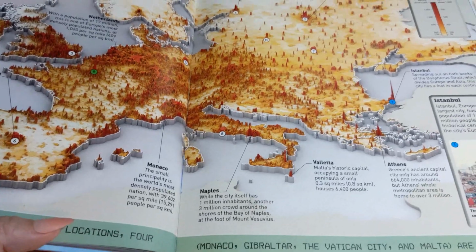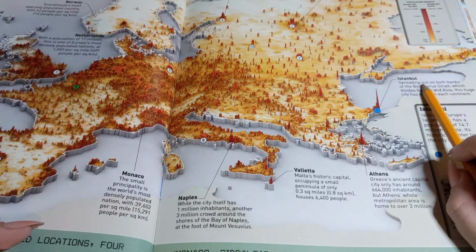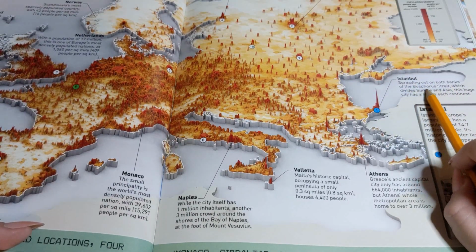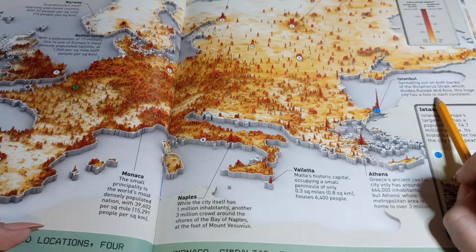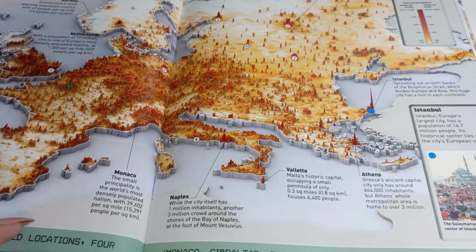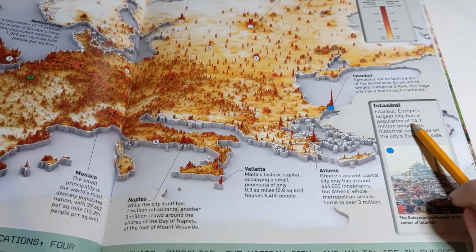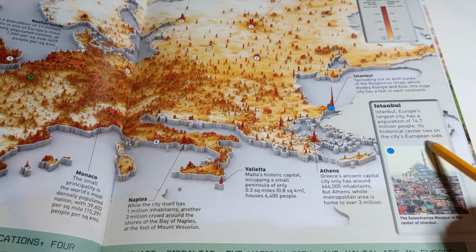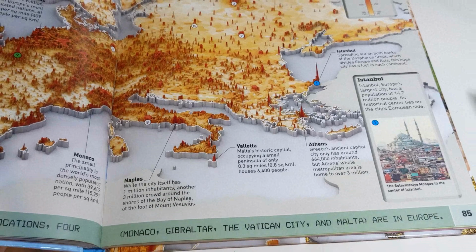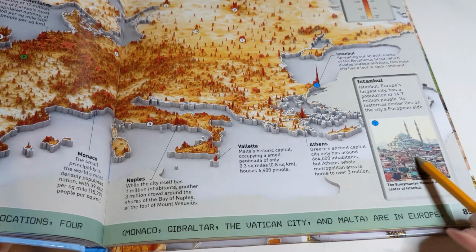Let's talk about Istanbul. Spreading out on both banks of the Bosphorus Strait, which divides Europe and Asia, this huge city has a foot in each continent. It says here, Istanbul, Europe's largest city, has a population of 14.7 million people. Its historic center lies on the city's European side. And you can see the Süleymaniye Mosque, the center of Istanbul.